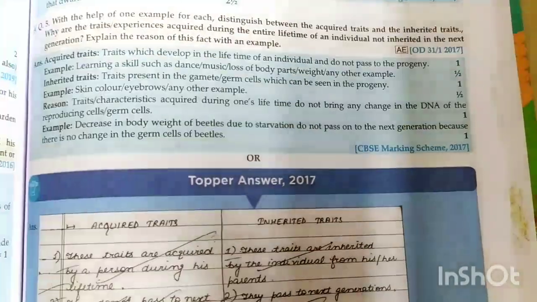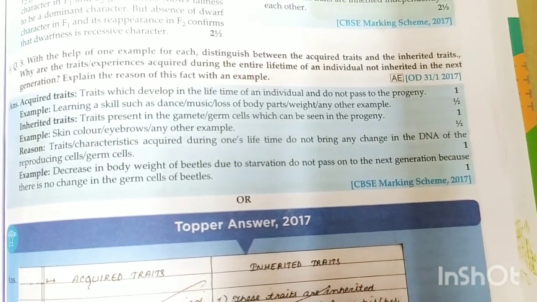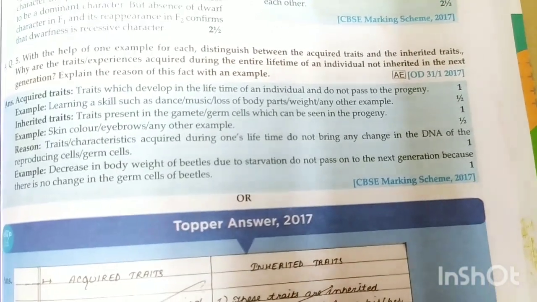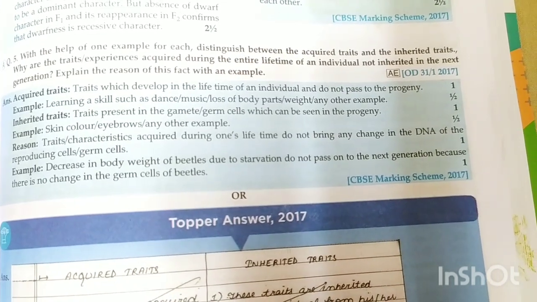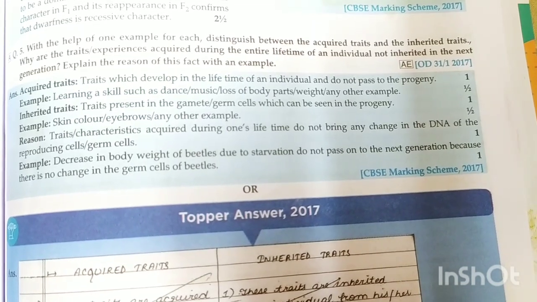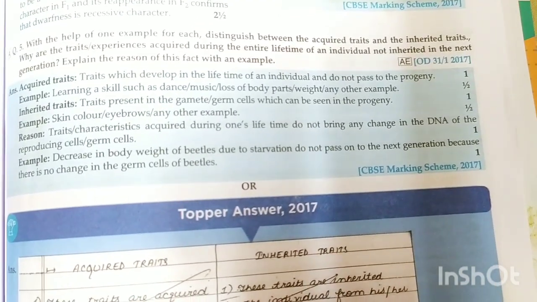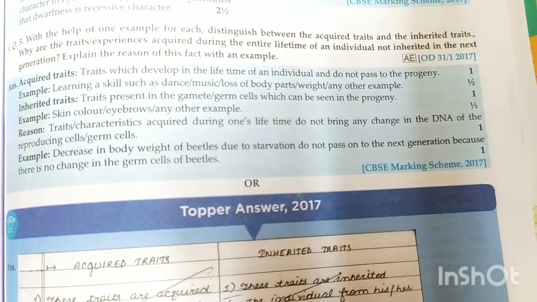First, talking about acquired traits, these are the traits that are acquired by a person during the person's lifetime, and they do not pass to the progeny. For example, learning a skill such as dance, swimming, cycling, or losing body parts, or losing weight, and so many other examples.